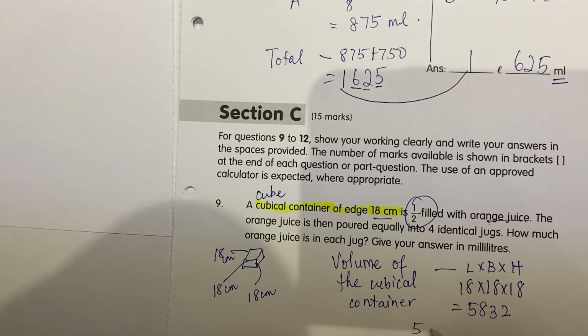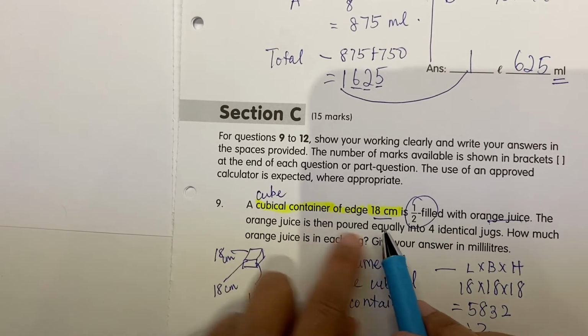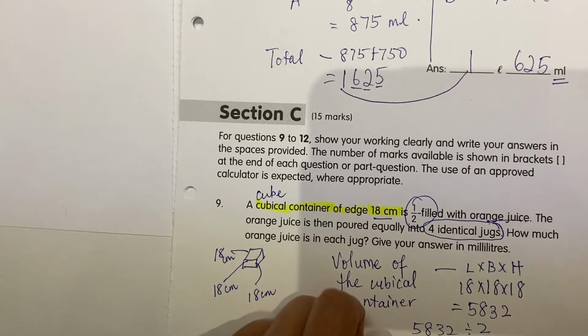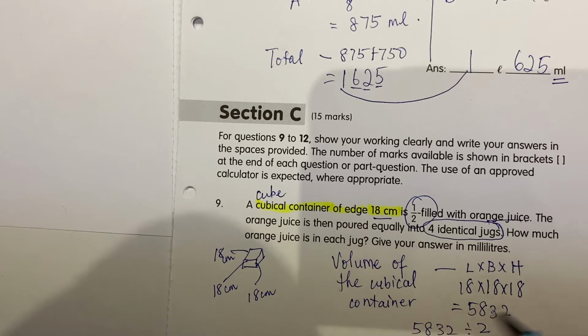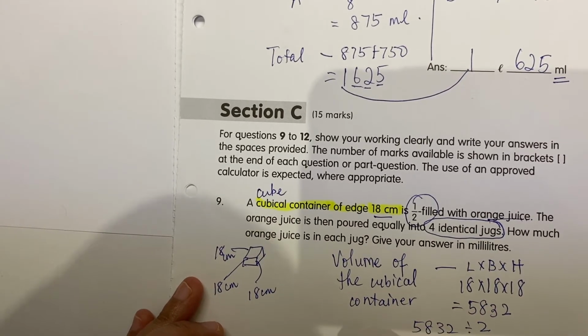Now, half filled, that means this is only half filled with orange juice, all right? So that will be 5,832 divided by 2, half filled. So it's 2,916, okay? Right, the orange juice is then poured equally into 4 identical jugs. So what you do is you take this answer. All right, so they want each jug.